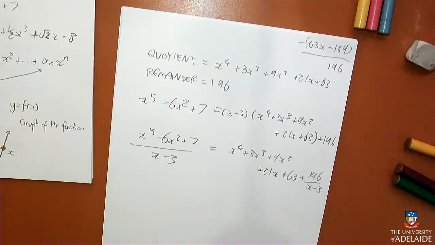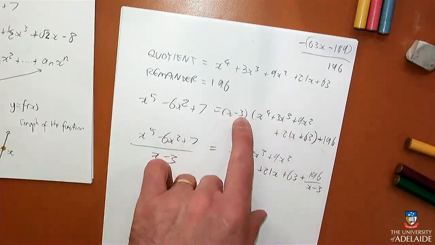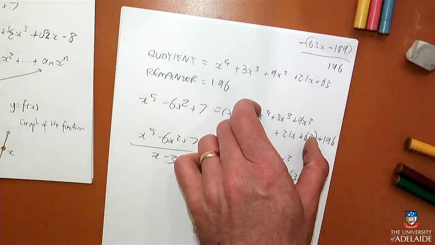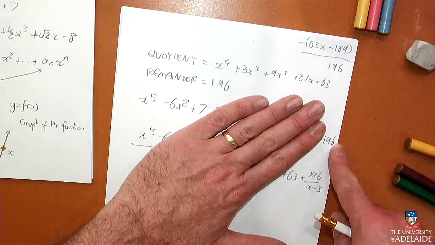So at the moment this polynomial division is just a thing that we can do with polynomials as algebra things. And we're really just seeing them as strings of x's and numbers and they're just sort of there. But if we think about it being a function again, then I can notice something kind of cool. If I sub in x equals 3 into this, I'll get 3 minus 3 times whatever this works out to be, which is 0 times this, and so I'm going to get 196.